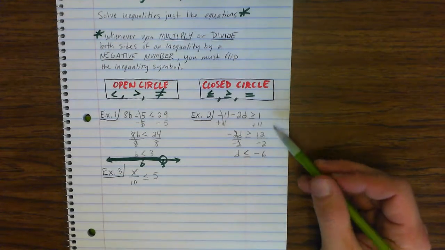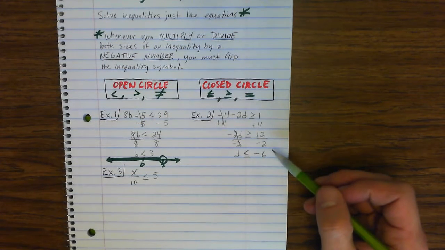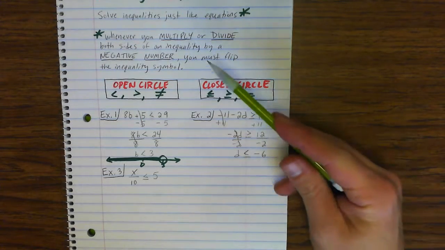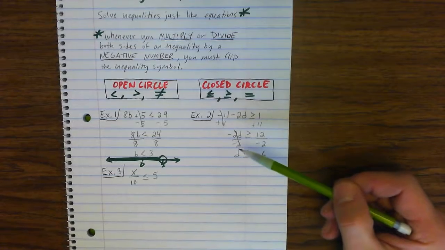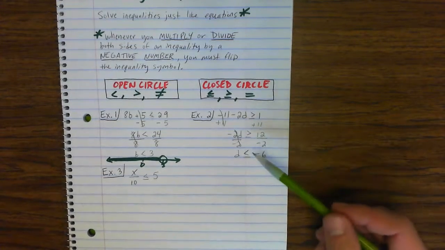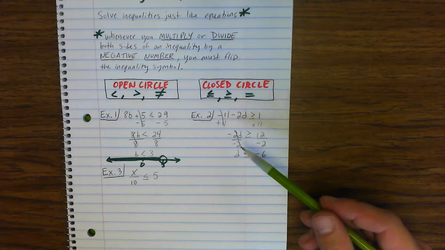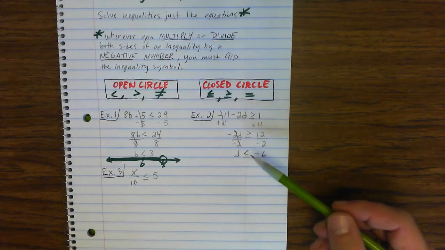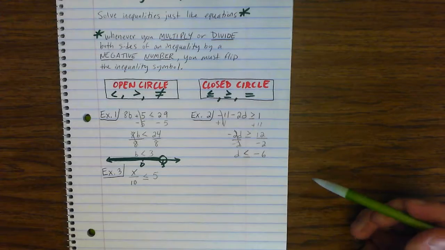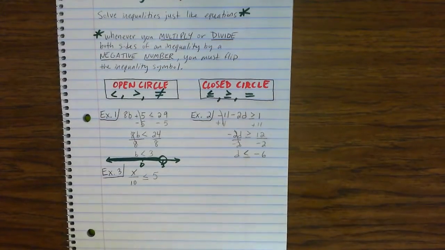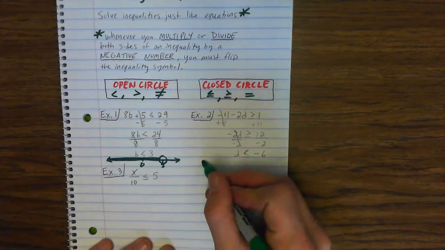All my steps were the same as they were when I solved equations, except I had this one rule to follow here. I divided by a negative number at the end, so that means that I had to flip my symbol. Negative means the opposite, so that means to flip the symbol. Alright, final step is to graph that.